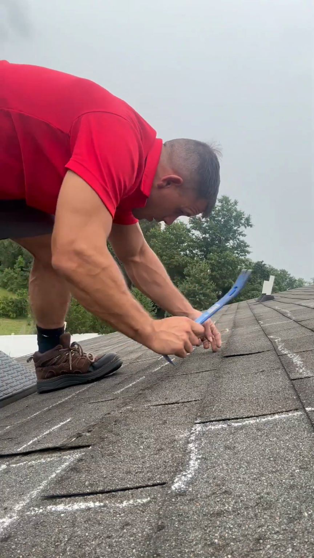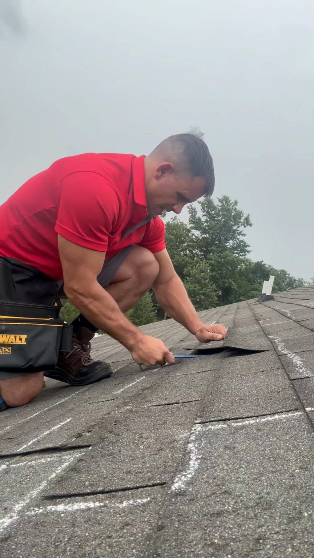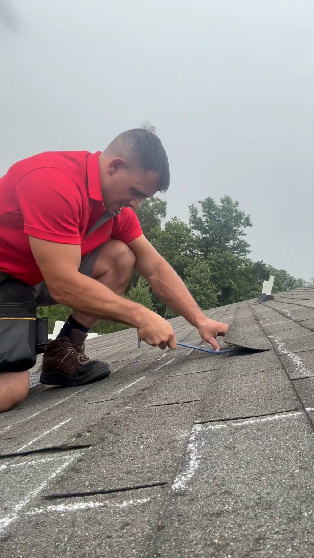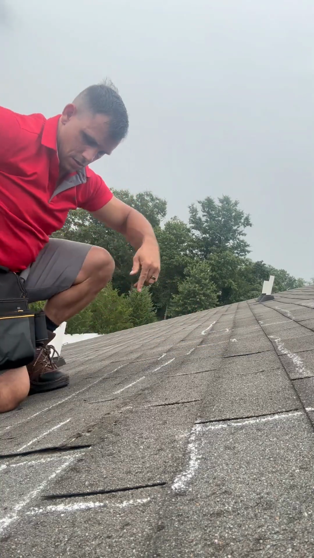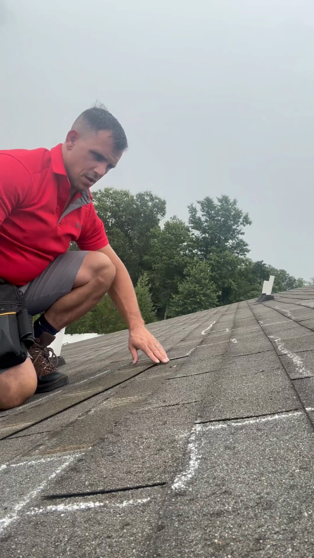One over here. All right, this shingle should slide on out. So there we go.